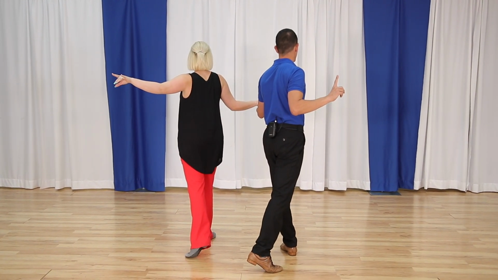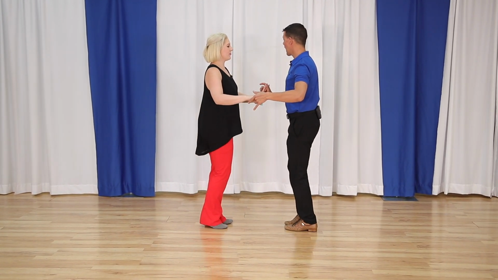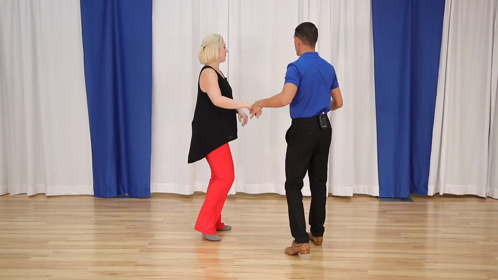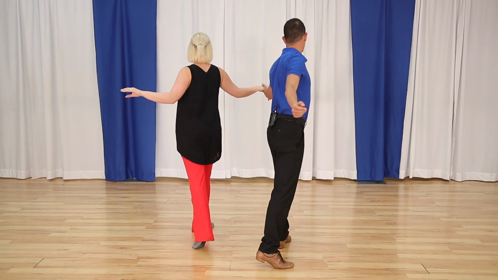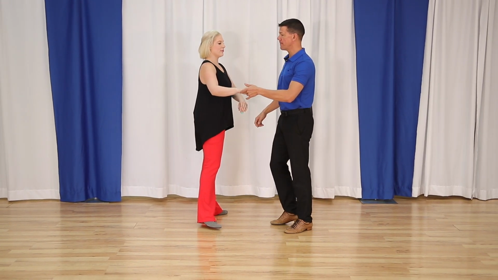Now this can be done 2 ways. We can do it without a turn. We just go 2, 3, 4, and 1. Or from this position, we can turn 2, 3, 4, and 1. Let's do that one more time.